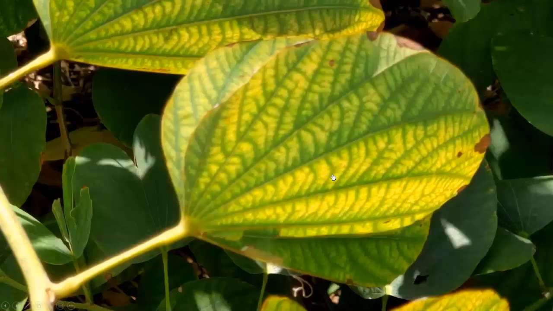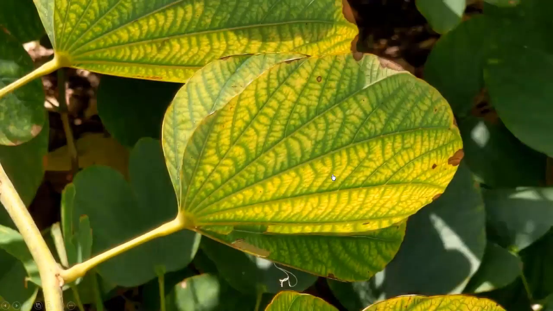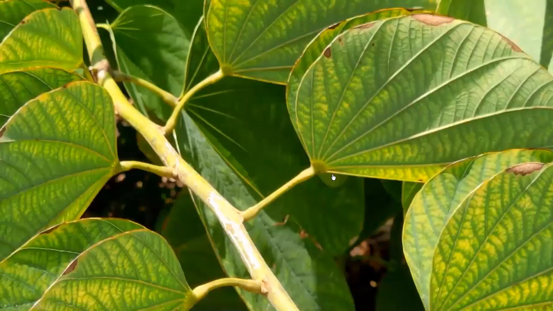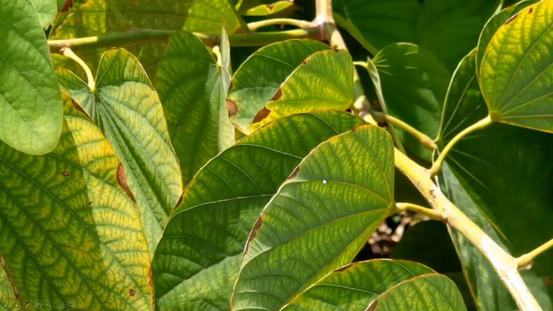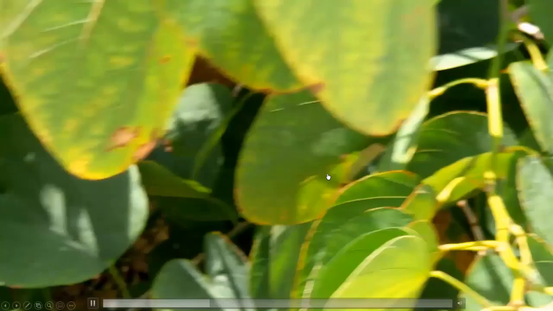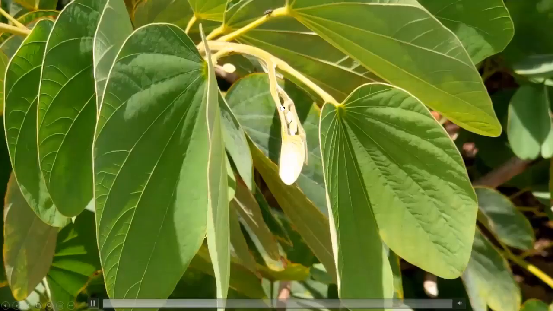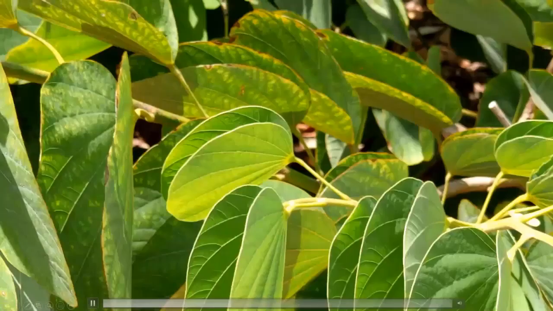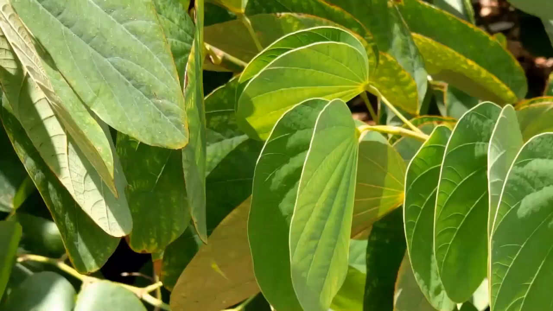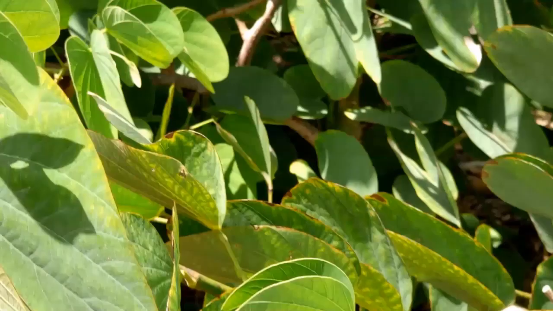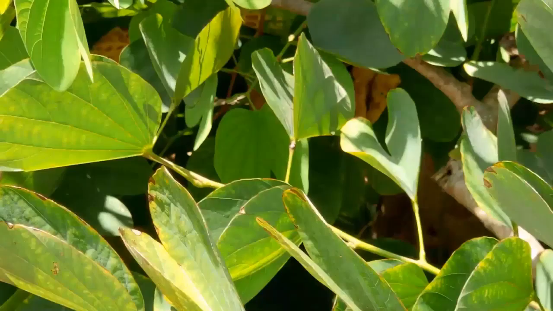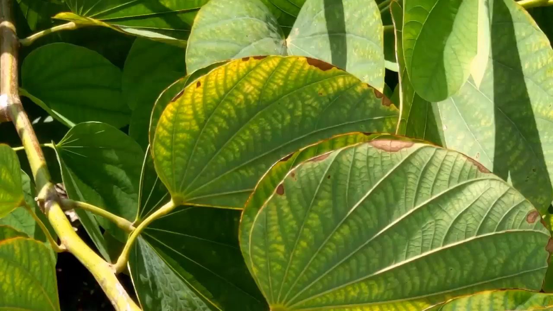Yeah, I said that I thought it was magnesium at first because the new growth is healthy and the old growth has interveinal chlorosis, but then I noticed the marginal leaf burn on the old growth and there's no deformation. So therefore it is in fact potassium deficiency.